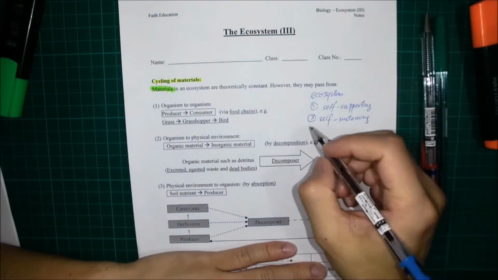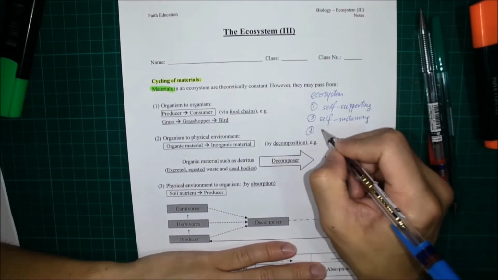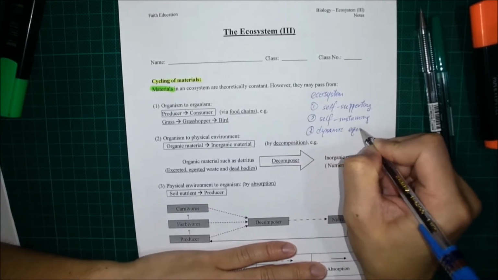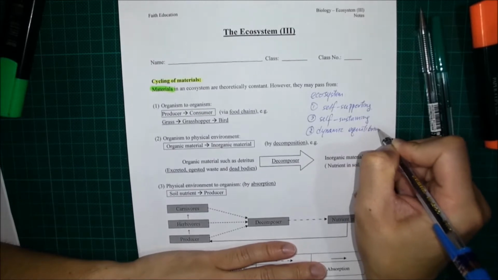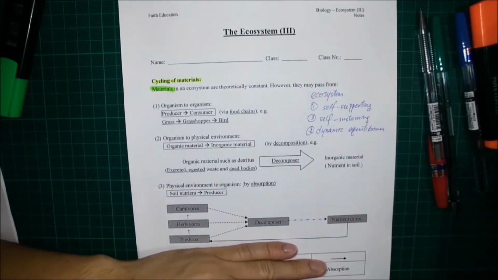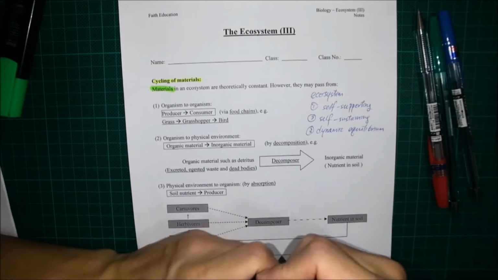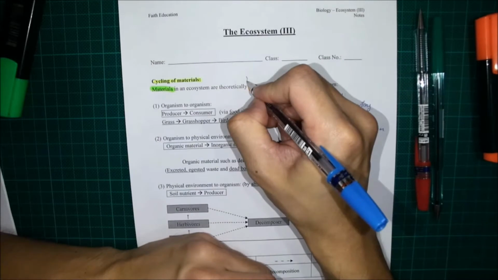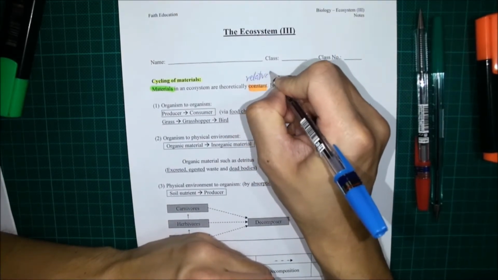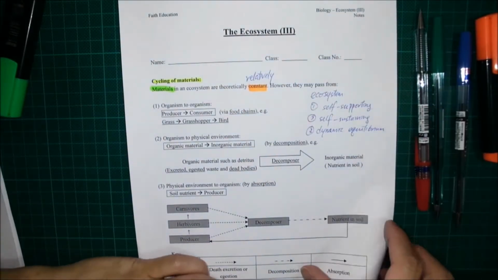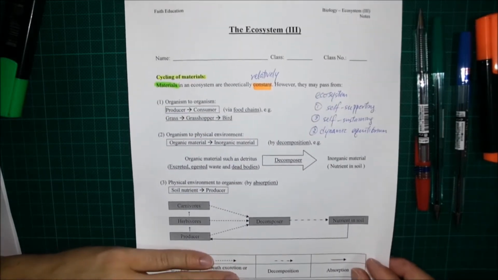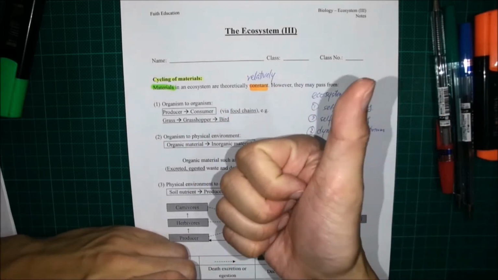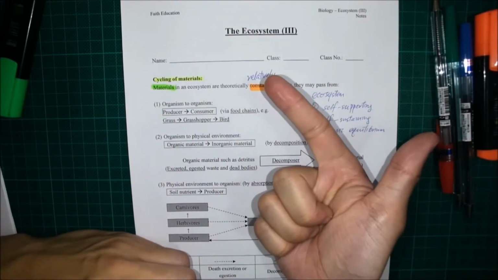And that's why we have the third term, the dynamic equilibrium. Everything actually is moving, but finally, the level of those substances is relatively constant. So that's the basic concept before we talk about the carbon cycle and the nitrogen cycle. The cycling involves the organism and also the physical environment.